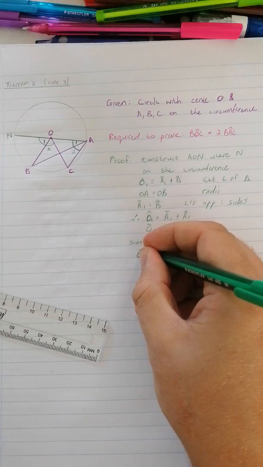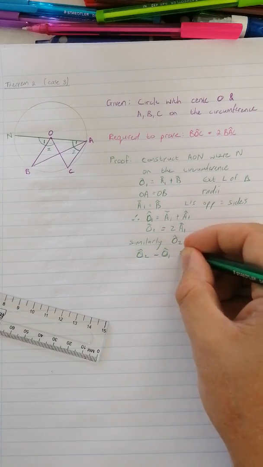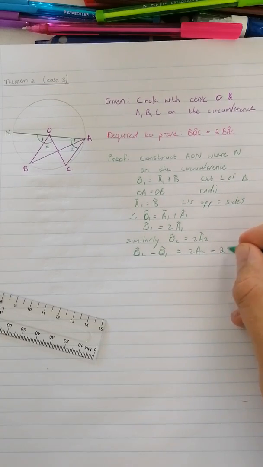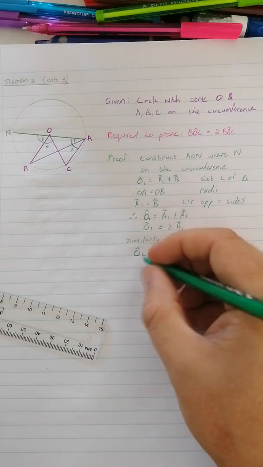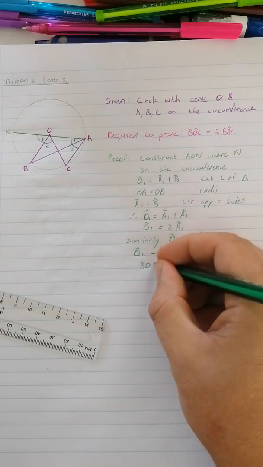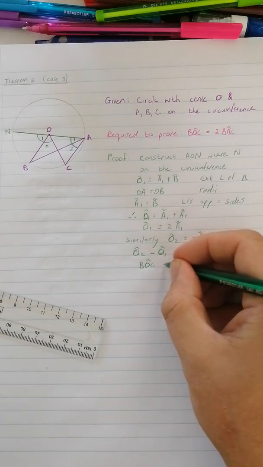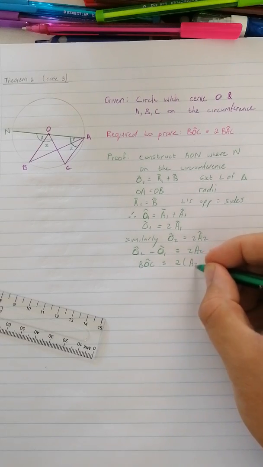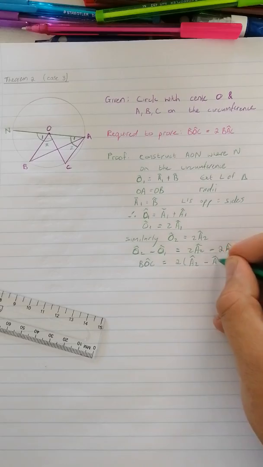And that's where I'm going to start. So O2 minus O1 will then be equal to 2A2 minus 2A1. And we've just said that if I subtract those two, I get angle BOC, what I want to prove. And then I'm going to take out the common factor on the other side. So that will be 2 times A2 minus A1.